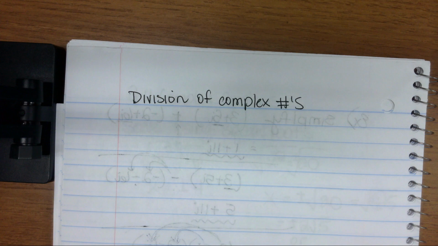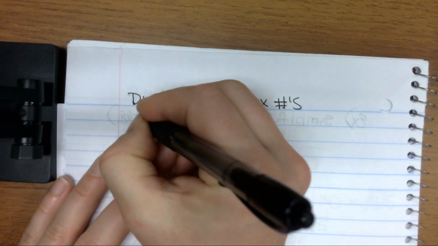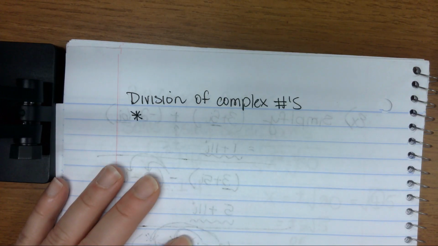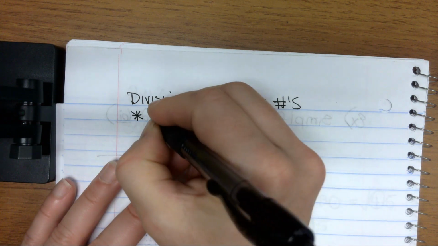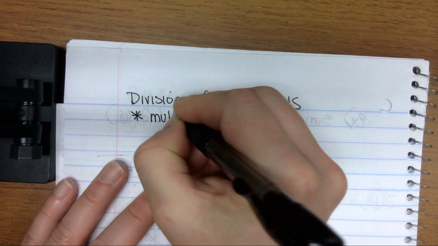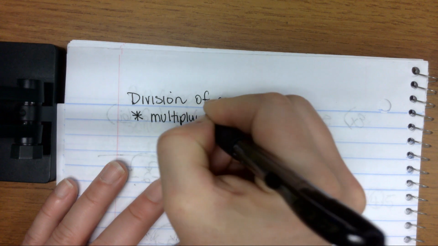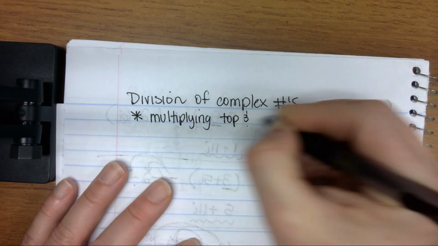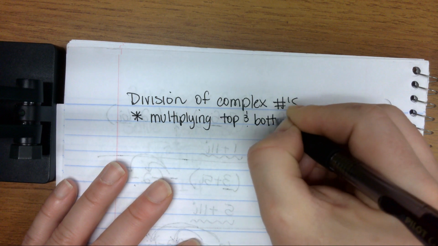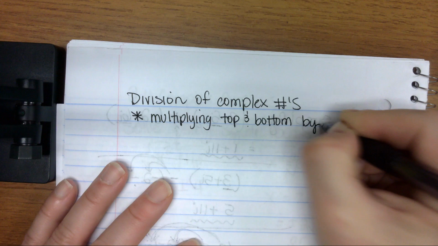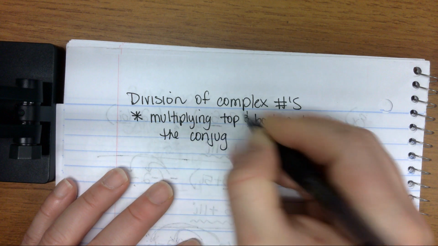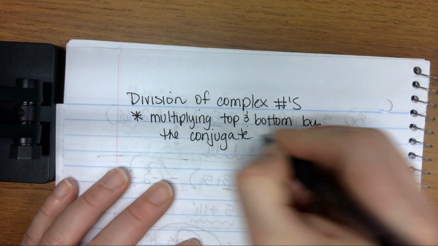And what you're going to do is look at the denominator and multiply the top and bottom by the conjugate, and you might not know what that word means, conjugate of the bottom.